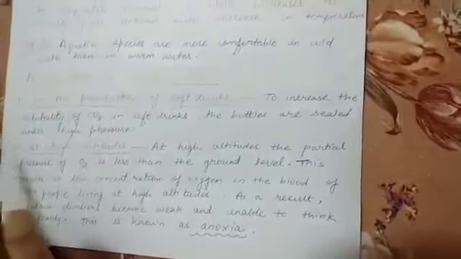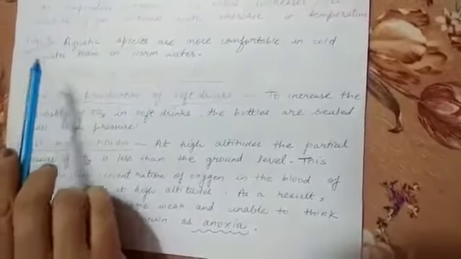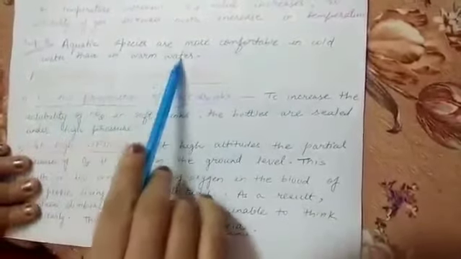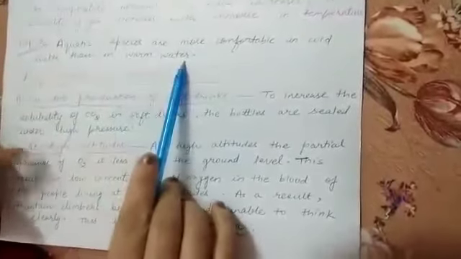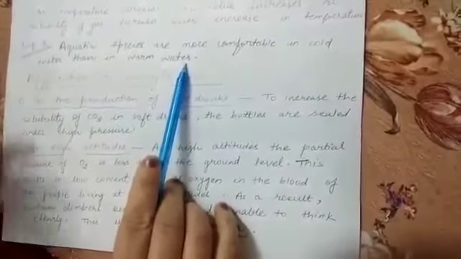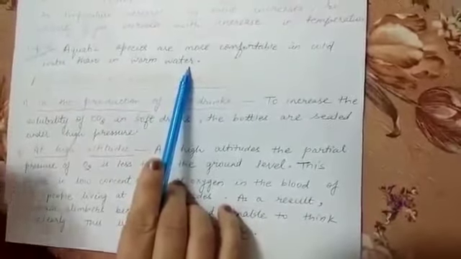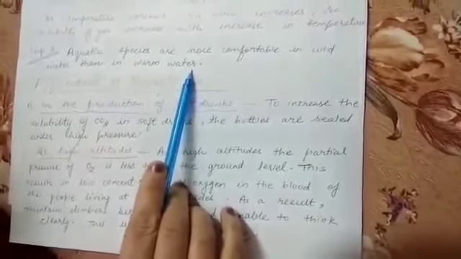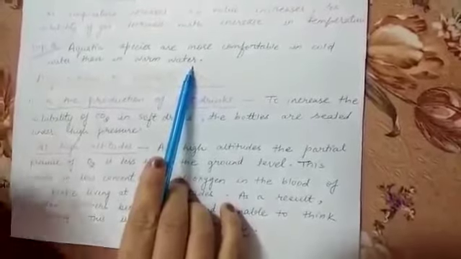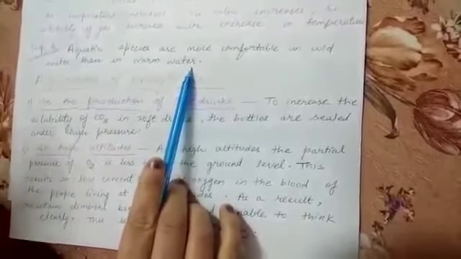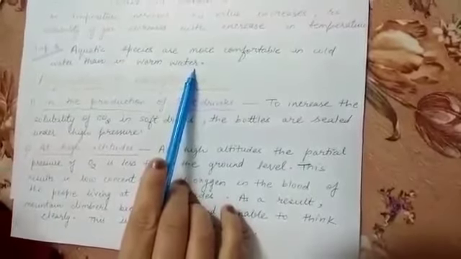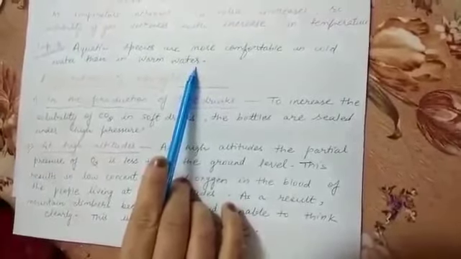Now there is one important question which is given in the NCERT book also, and this question was there in last year's board paper: why are aquatic species more comfortable in cold water than in warm water? So in warm water the temperature is more, and when the temperature rises the solubility of gas decreases. In water, aquatic organisms use dissolved oxygen for their survival. So as the temperature increases, whatever oxygen gas is dissolved in water will escape out. So aquatic species are more comfortable in cold water.